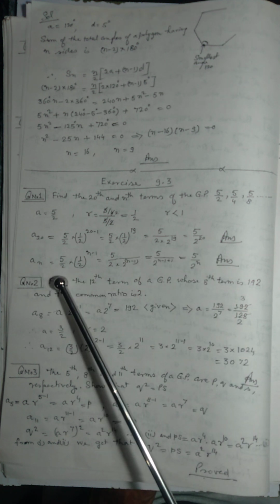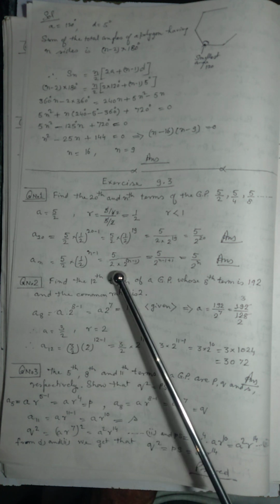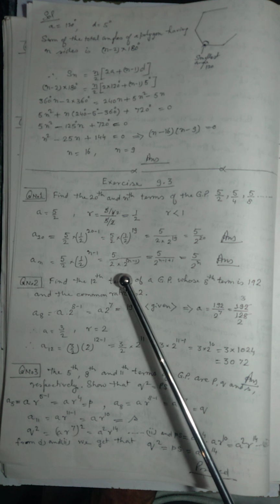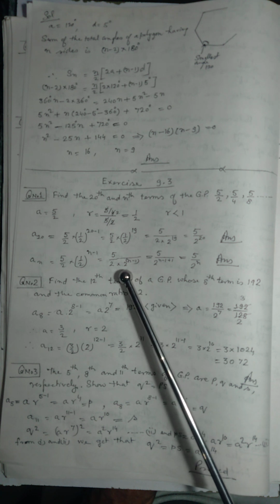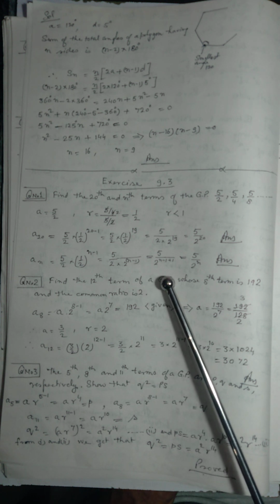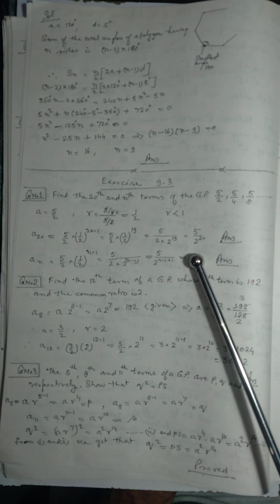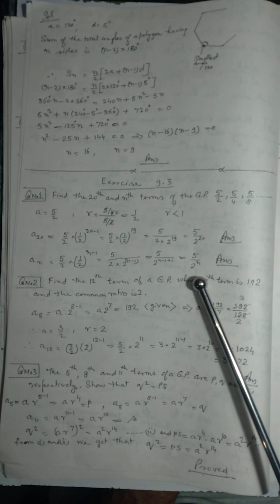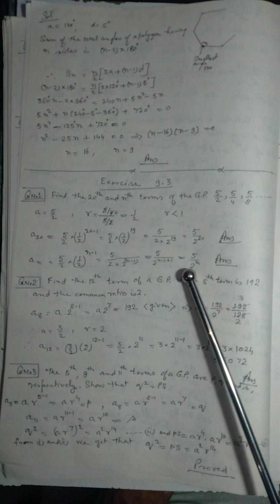Now A n we have to find out. So 5 by 2 into 1 by 2 raised to power n minus 1 will be equal to 5 by 2 in the numerator, and in the denominator 2 raised to power n minus 1. Once you see the bases are the same, 2 and 2, the powers will be added while we are multiplying. So it will be 2 raised to power n minus 1 plus 1, and it will become 2 raised to power n. So our answer will be 5 upon 2 raised to power n. This will be the nth term of the geometric progression.